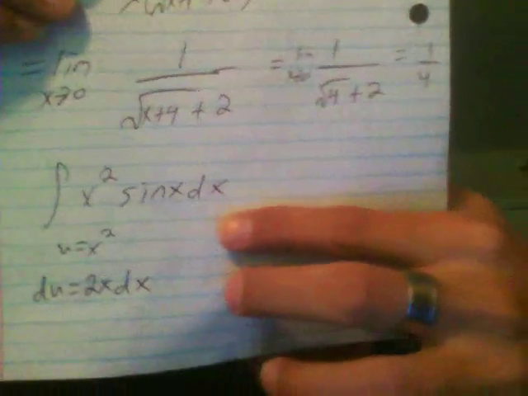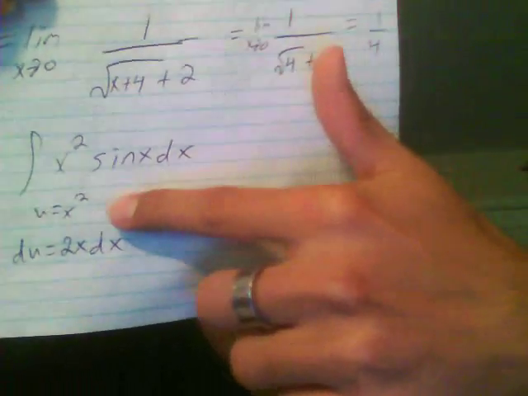This is substitution right here. U equals x squared, and then du equals 2x dx. Right? We just took the derivative, and so that'd be 2x, and then just put dx next to it. And then do dv equals sine x dx.